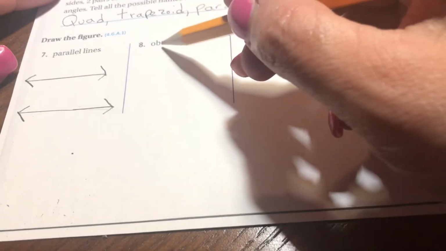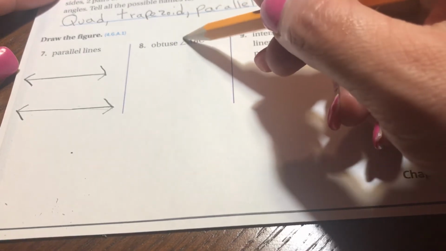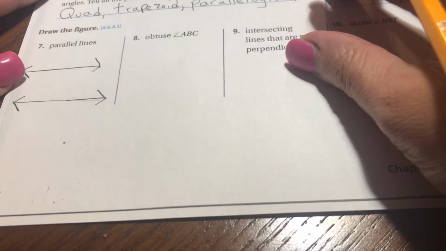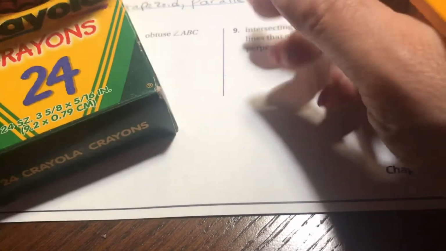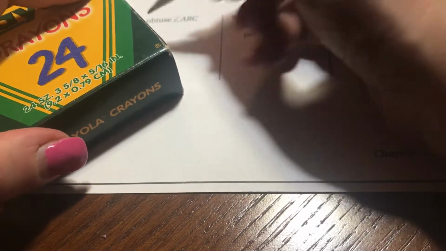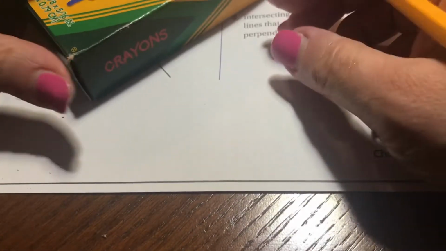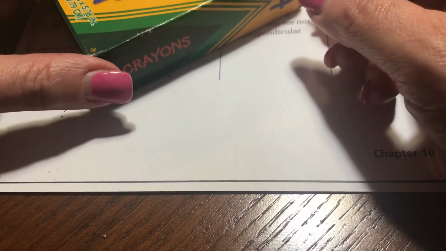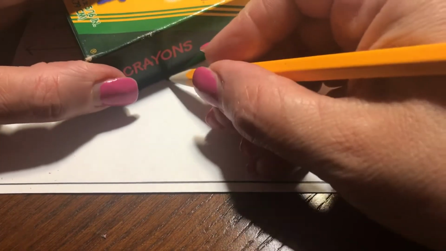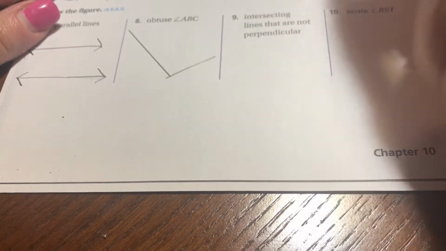We need an obtuse angle. That's how we read it, ABC. So now I have to actually put those points on my angle. All right, so I'm going to make a big boy here. So it's got to be bigger than 90 degrees. Okay.